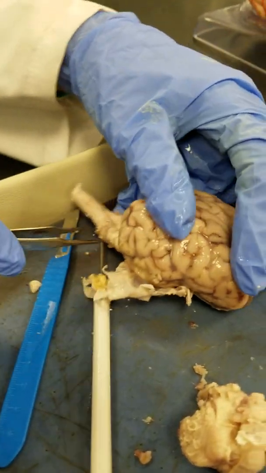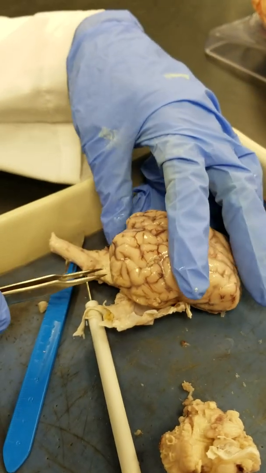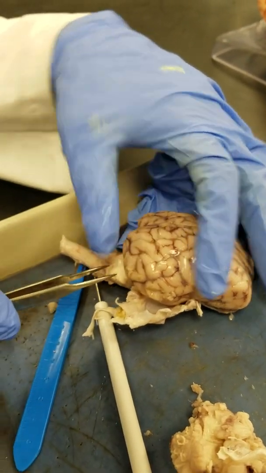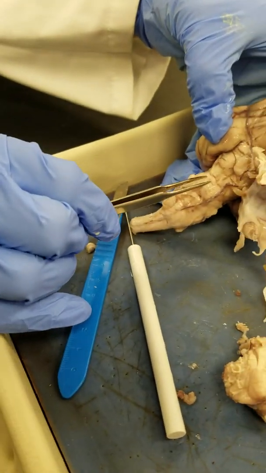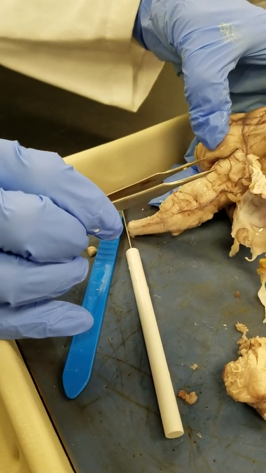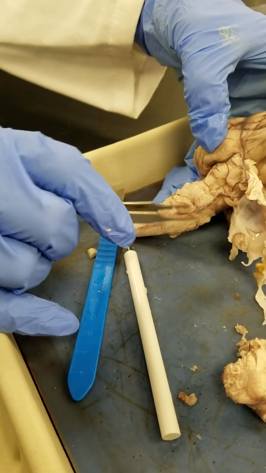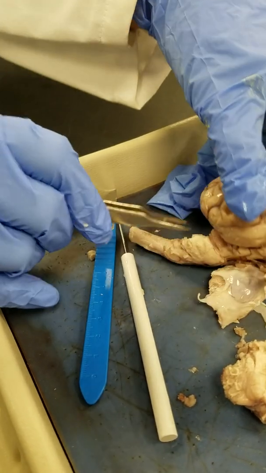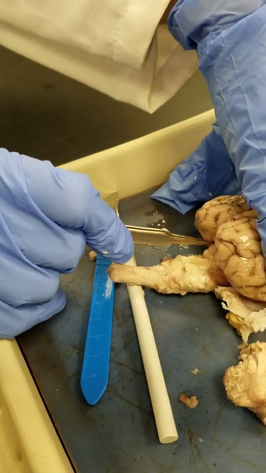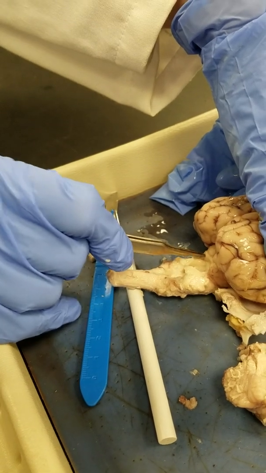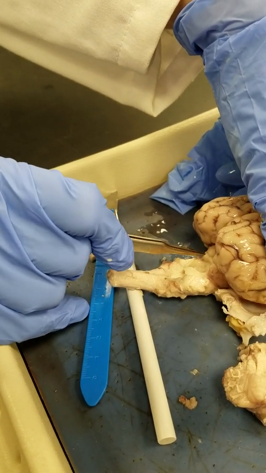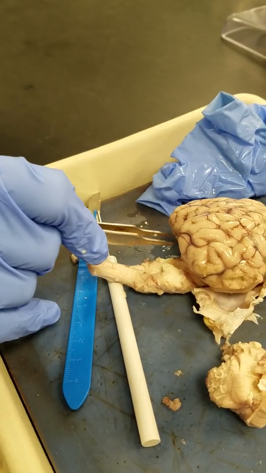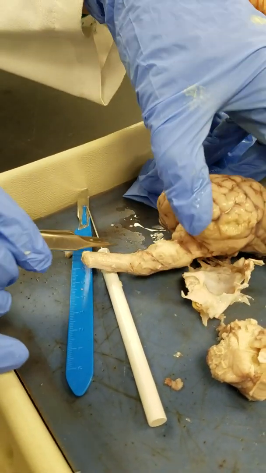Okay, this is the tectum, no, this is tegmentum of the midbrain. Tectum of midbrain would be these four, superior and inferior colliculi, which are the roof of the midbrain, right?